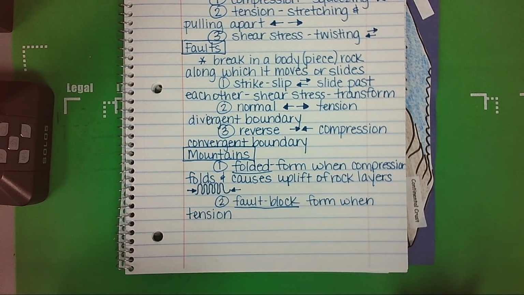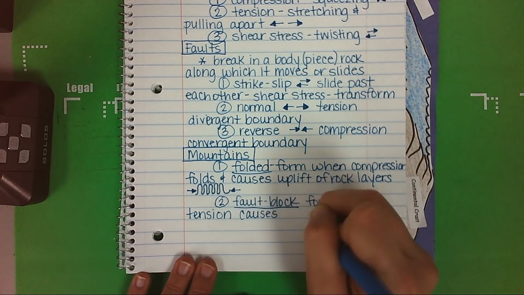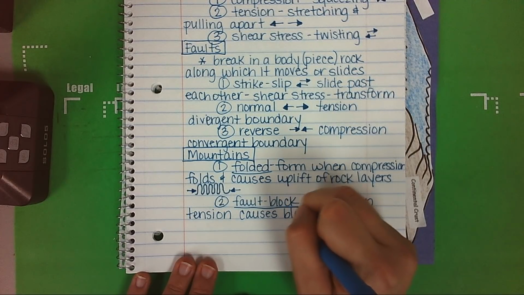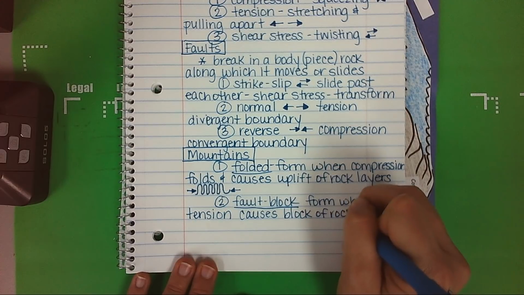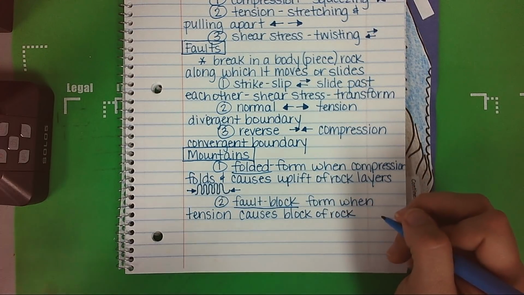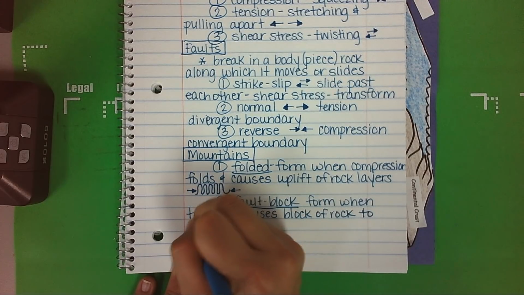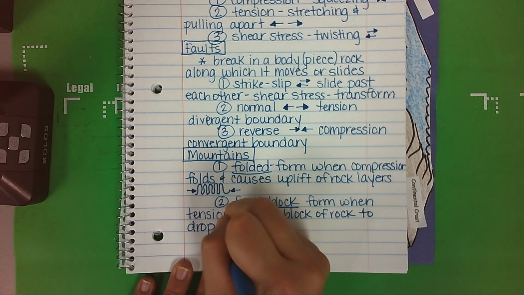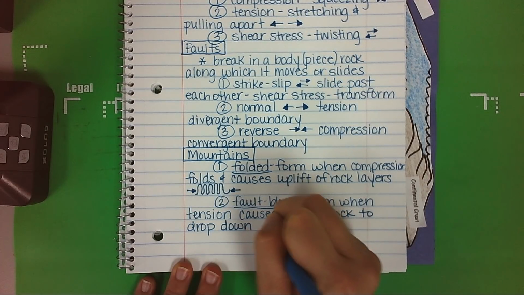So fault block mountains form when tension causes blocks of rock, that's where the block comes from, okay, so fault block mountains form when tension causes block of rock to drop down.